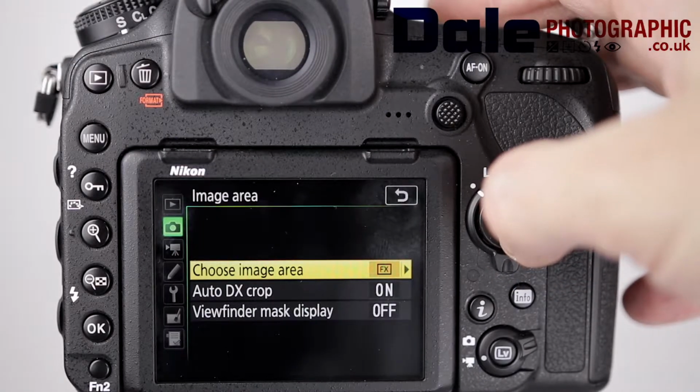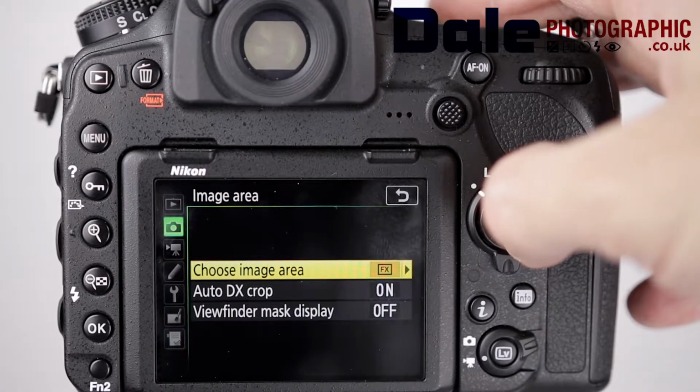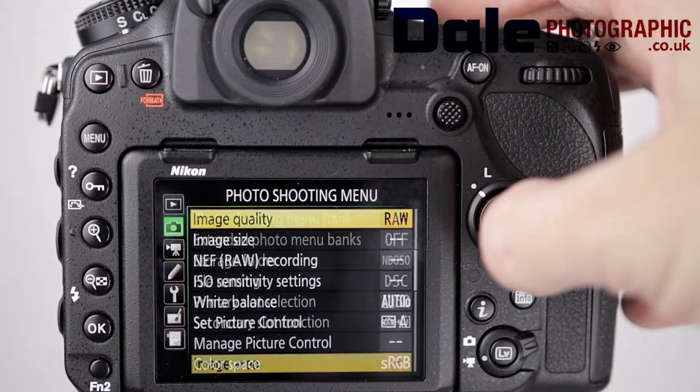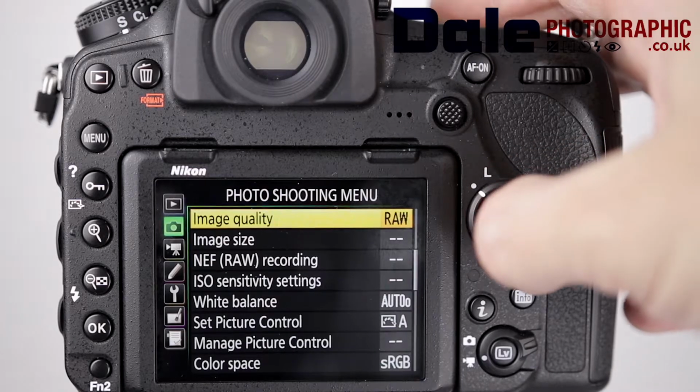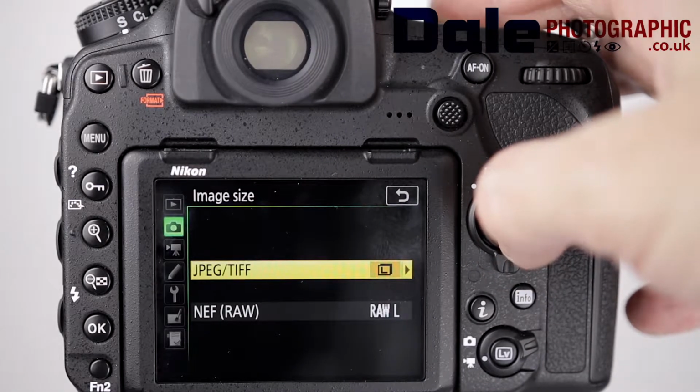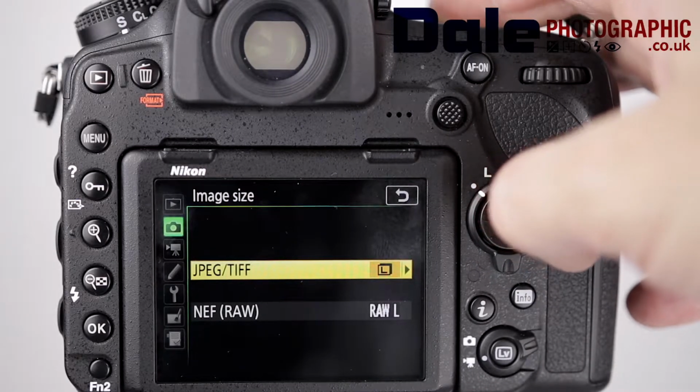Image area, obviously it's on FX, but you can tell it to use DX, and when you put a DX lens on it, it'll automatically crop the image for you. Image quality, I've got it set to RAW, it's personal preference. Image size, we've got JPEG and TIFF and NEF RAW large.